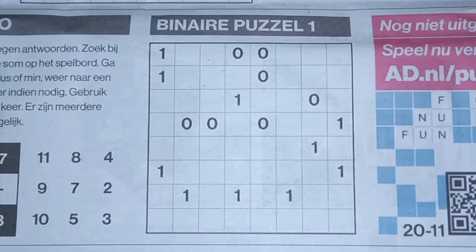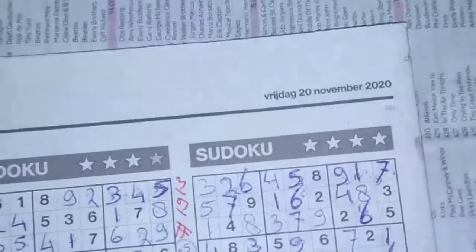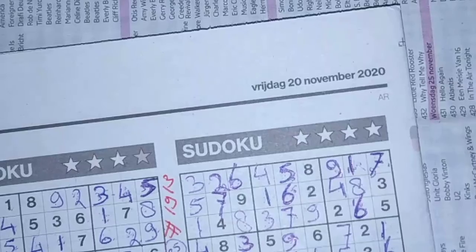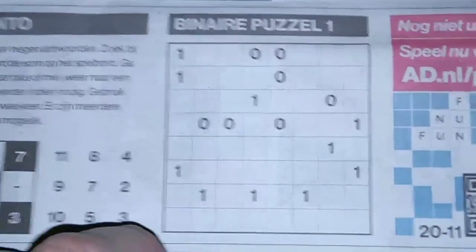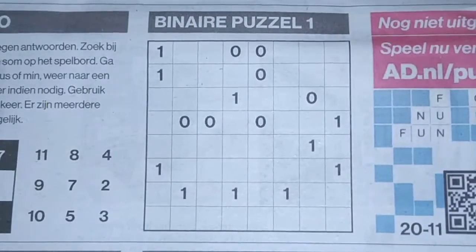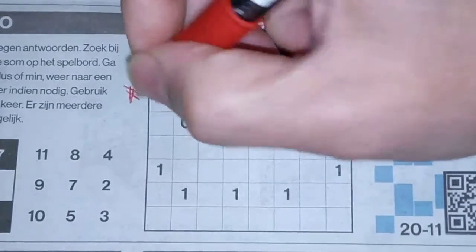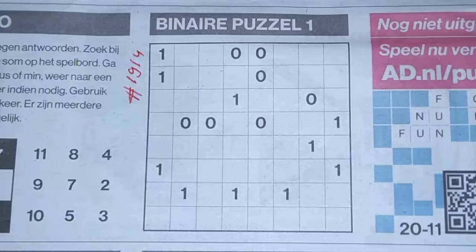Welcome back with the third Sudoku, a binary Sudoku, in today's newspaper on Friday. Yes, still Friday, November the 20th, 2020. And the third Sudoku will be number 1914.